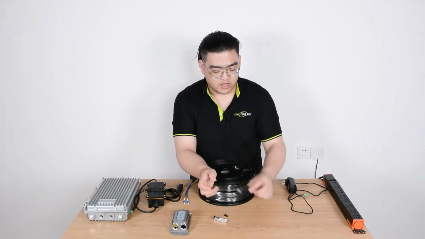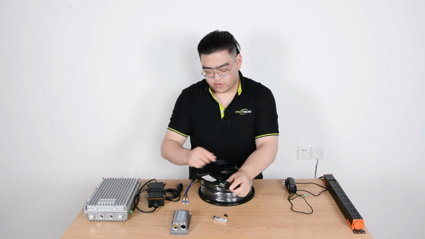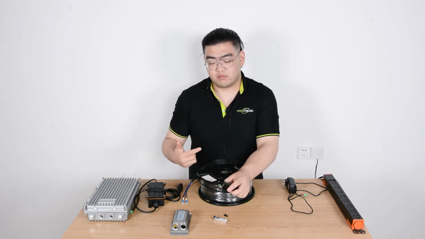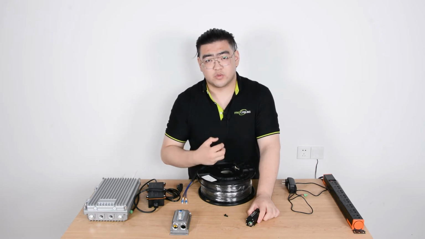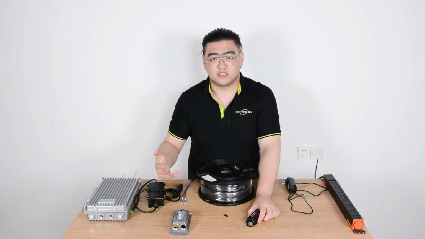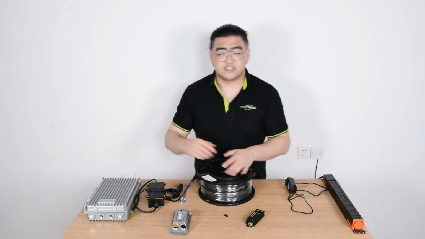So on one end, it will transmit the signal through the fiber optic cable, and on the other end, it will receive the transmitted signal and then convert it to the digital signal, or the other way around, to transfer it to the next device.